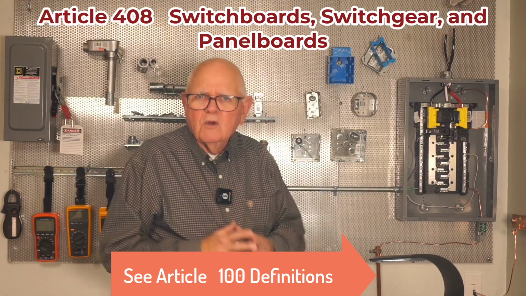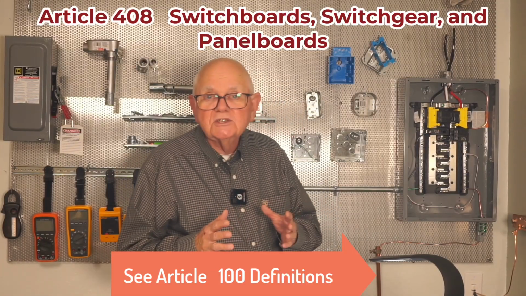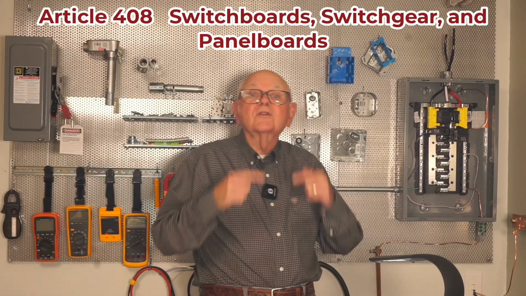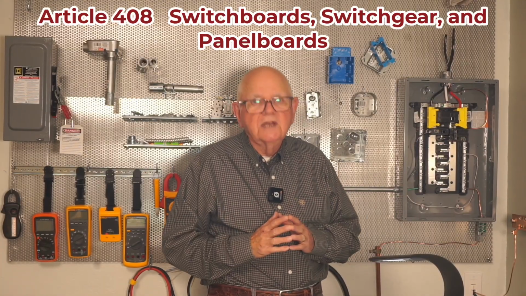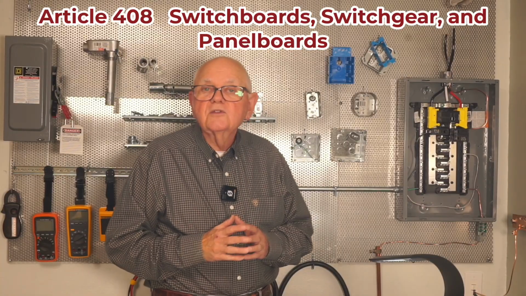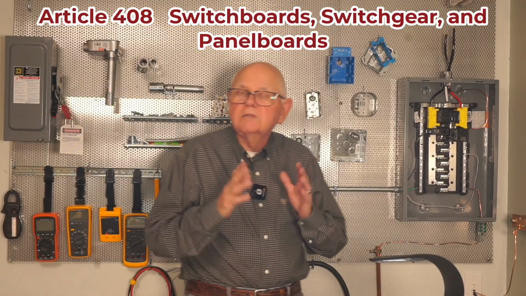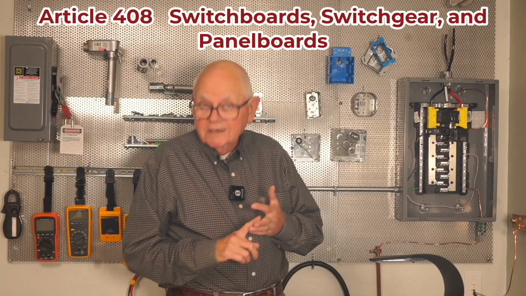We're going to look at requirements for panelboards. In Article 408, we find the general information on panelboards, and it's in Part 3 of 408 that we actually find the specifics for panelboards themselves. Back in the definitions in Article 100, it tells me that a panelboard is either going to be mounted in a cabinet, a cutout box, or an enclosure.